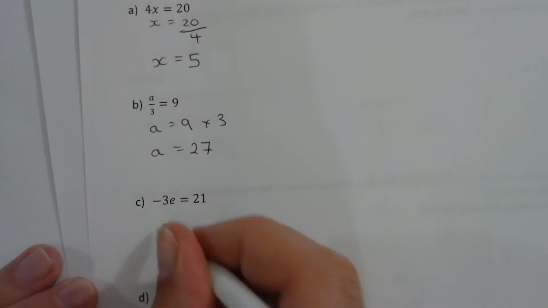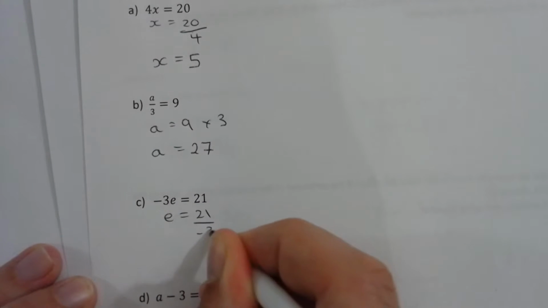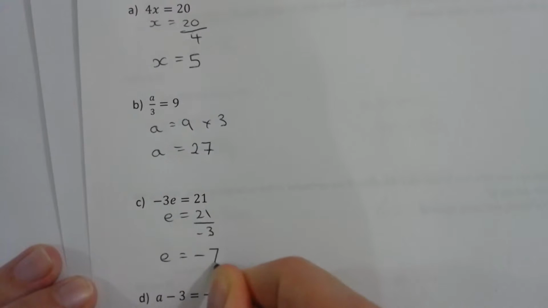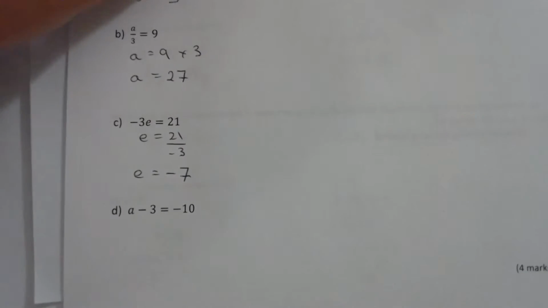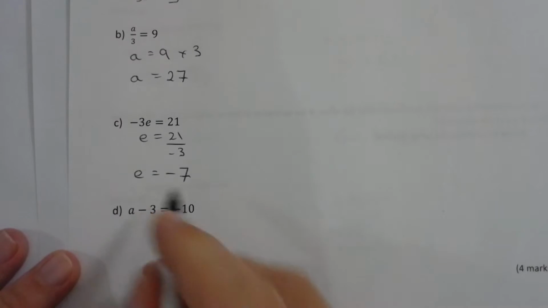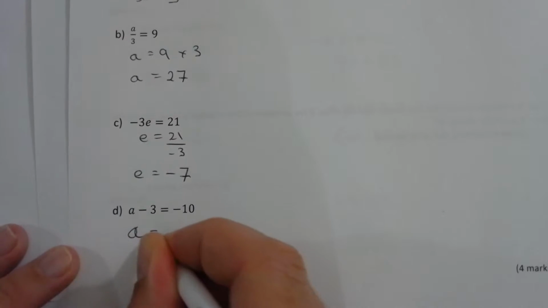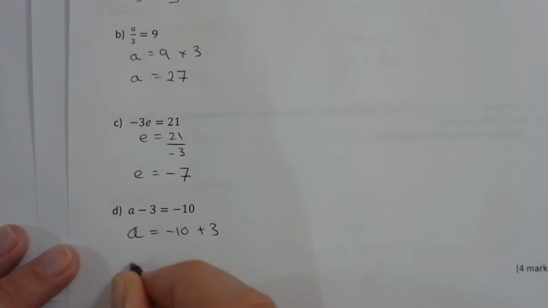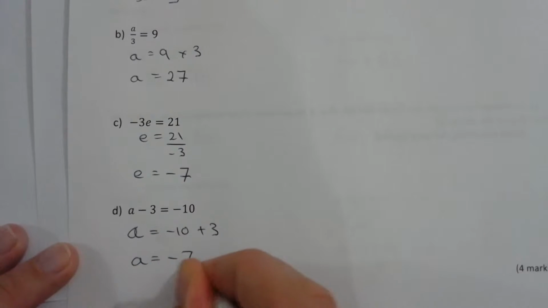Right, let's be a bit careful here. So you've got minus 3 e multiplied, so minus 3 multiplied by e equals 21. The opposite of times by negative 3 is divide by negative 3, which gives us negative 7, because 21 divided by 3 is 7, and because there's one negative, our answer must be negative. Quite tricky, that one. And for the d over here, you've got a minus 3. The opposite of negative 3 is plus 3, and minus 10 plus 3 must make minus 7.